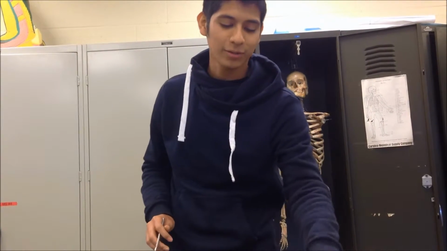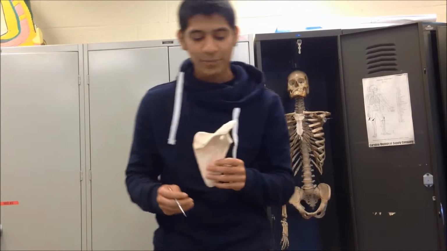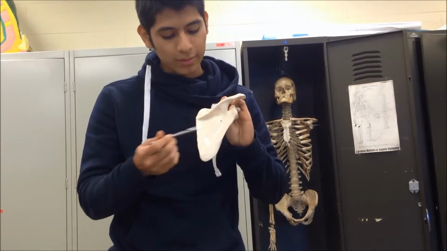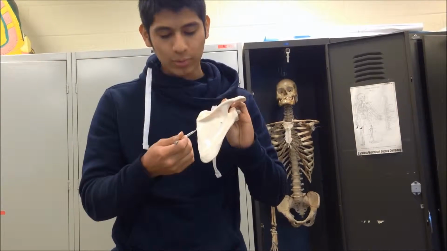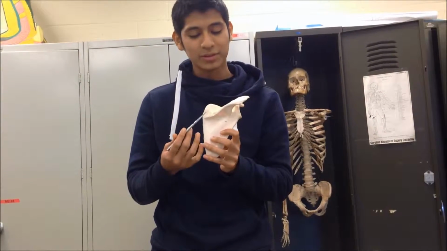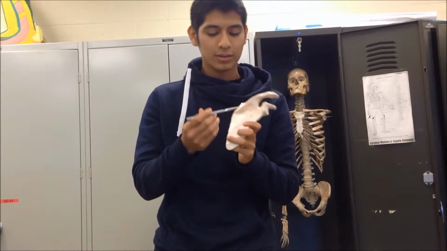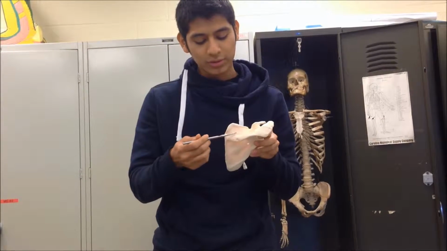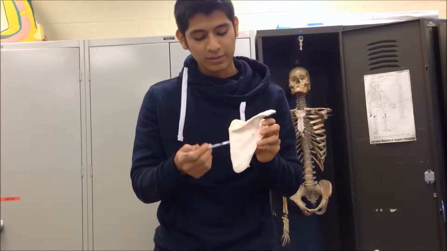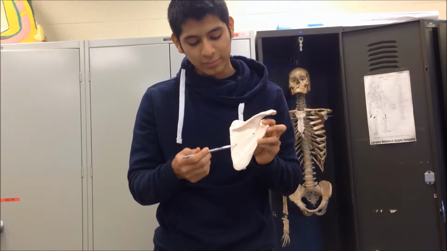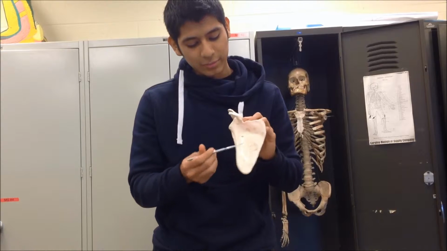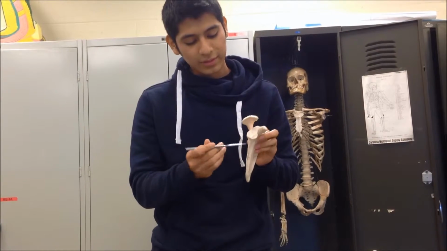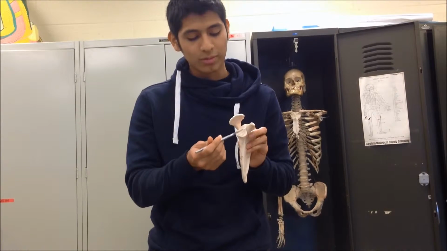Next bone we're going to go over is the scapula. This right here is the lateral border, and this right here is the medial border. This is the right scapula. The top right here is the supraspinous fossa. This is the infraspinous fossa, and this here in the back is the subscapular fossa. Another fossa is the glenoid fossa or glenoid cavity.